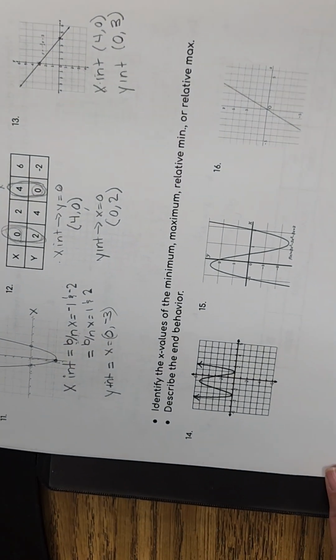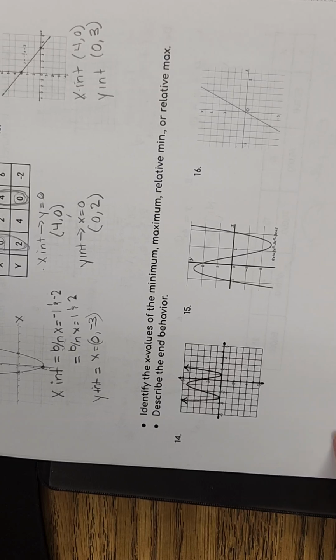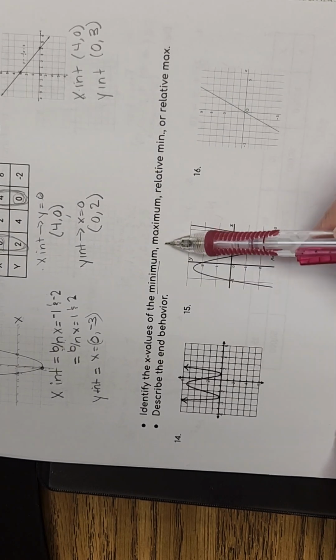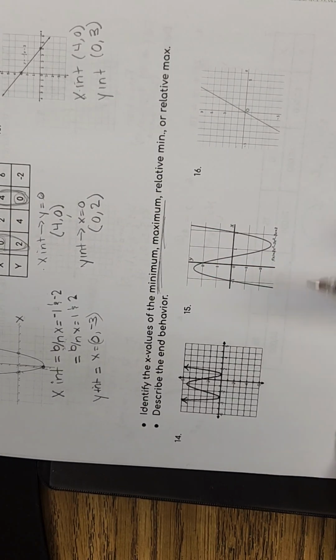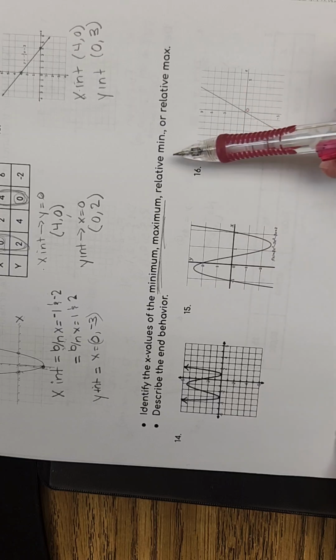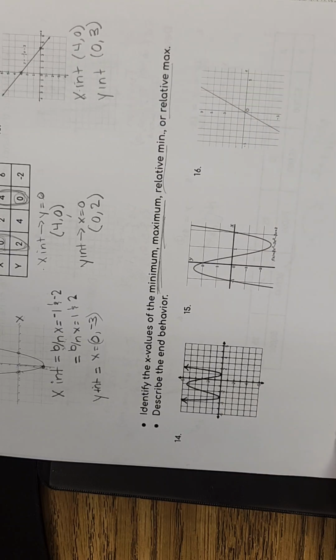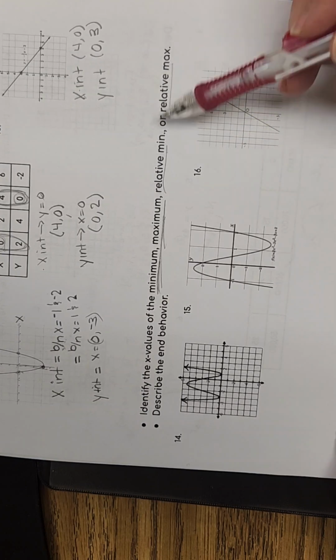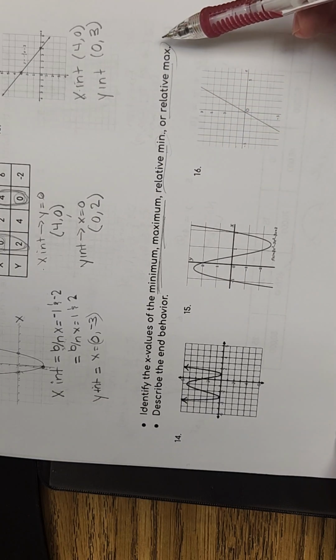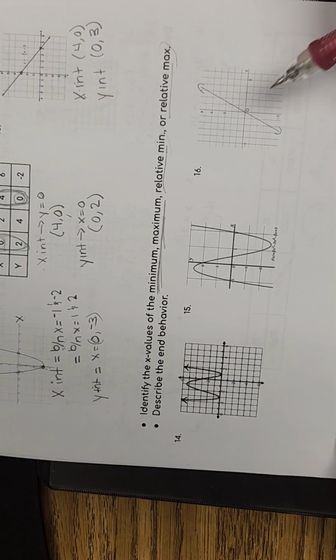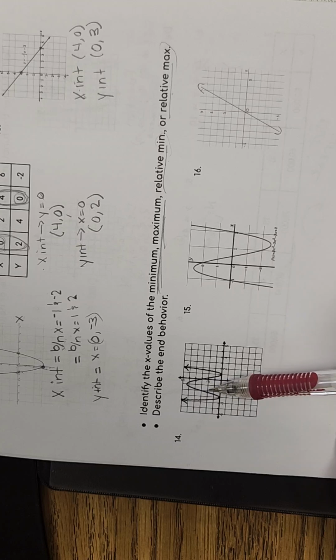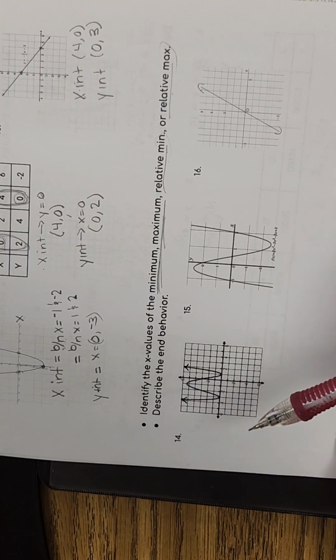On 14 through 16, they want the maximum and minimums or relative maximum and minimums. A maximum and a minimum means that's the highest that that graph goes, absolutely. Relative means that we don't know exactly if there's an actual maximum or an actual minimum, because the graph keeps on going and we only see a portion of it. So the relative maximum and minimum means for the portion that we're looking at, this is the highest point or this is the lowest point only in this section of the graph that we're dealing with.